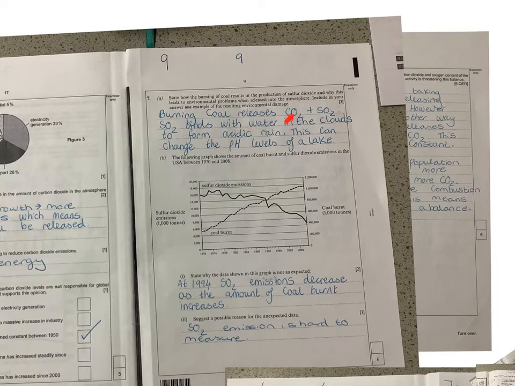Burning coal releases CO2 and sulfur. Sulfur dioxide goes up into the clouds and binds with the water to form acidic rain. This can change the pH levels of lakes. You could have put damaged statues.